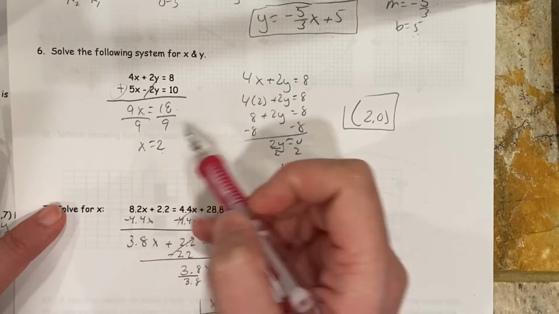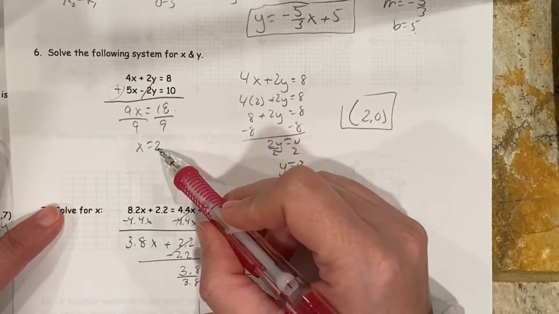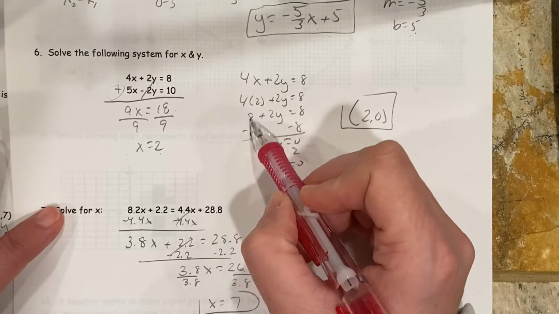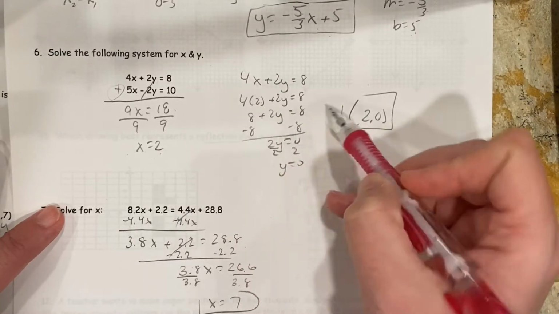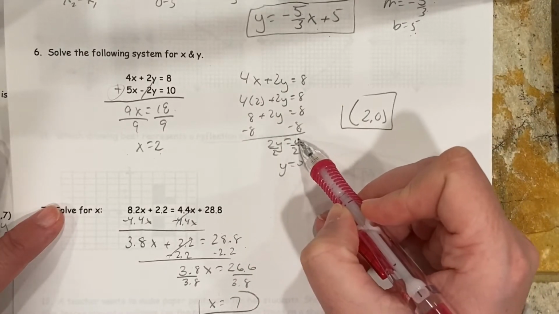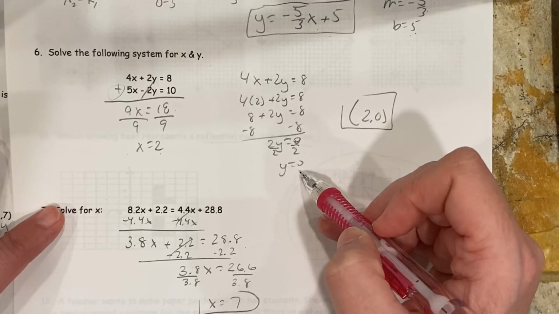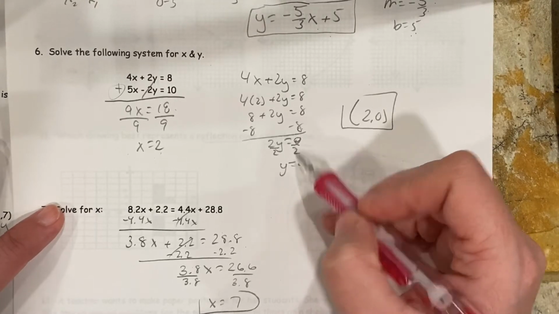Now don't forget about that y value. So rewrite the original. Plug in x for 2. You want to multiply. Subtract 8 on both sides. 8 minus 8 is 0. That is okay. You can do 0 divided by 2. 0 divided by 2 will get you 0.